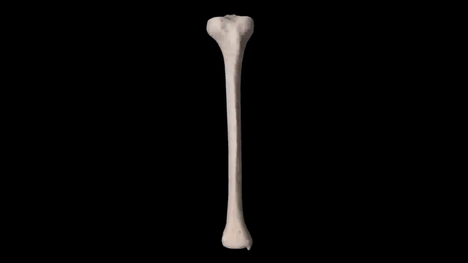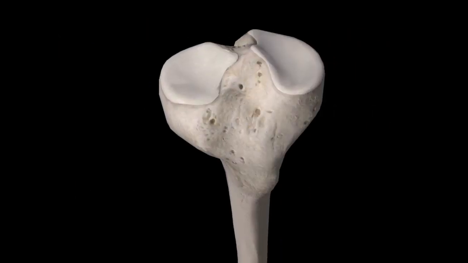This is the tibia. It's not called tibia bone, it's just called the tibia. The tibia is unique because there is no head located at any part of the bone. So this is one of the few long bones that doesn't have a head on it. Starting at the proximal end of the tibia, we have a few unique characteristics seen here.